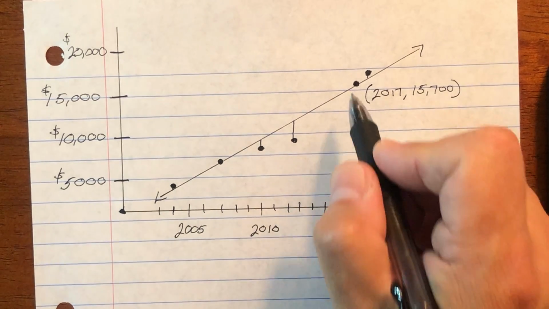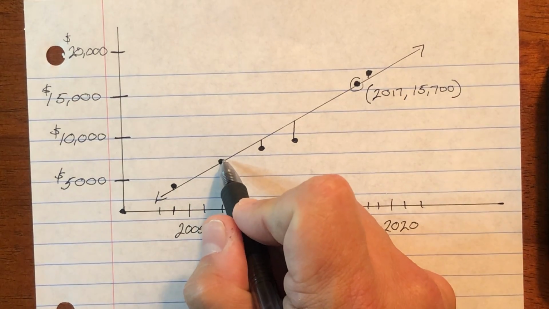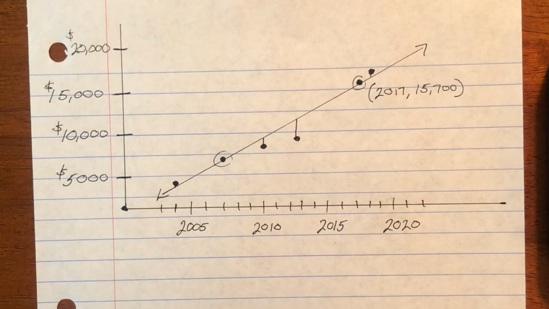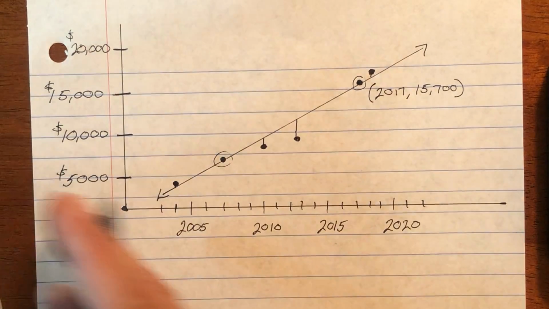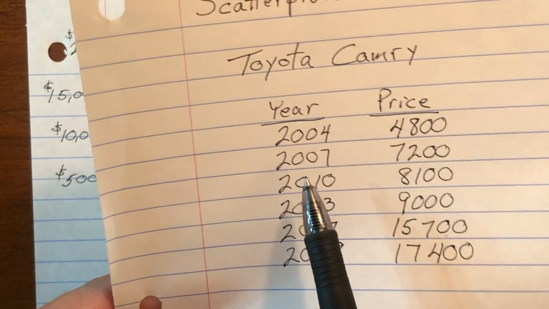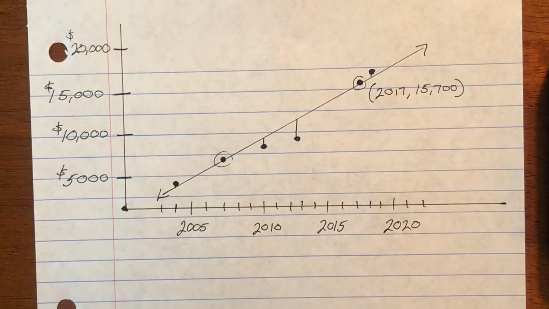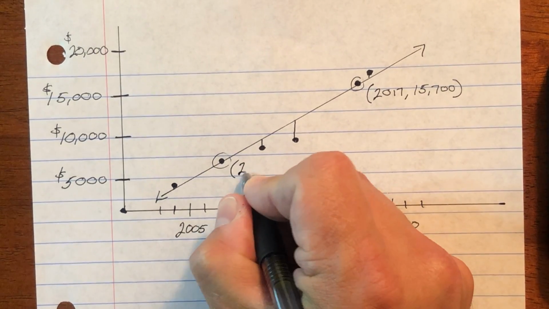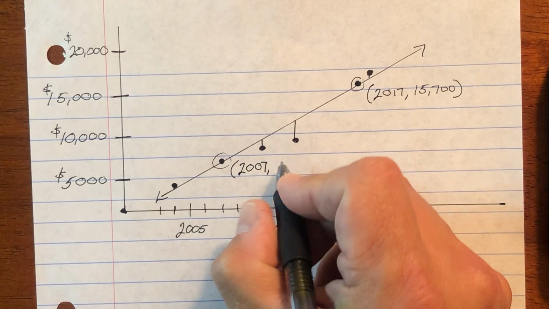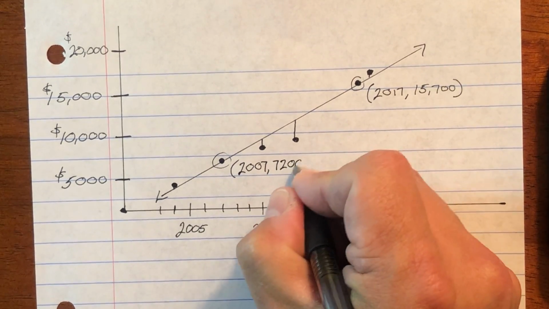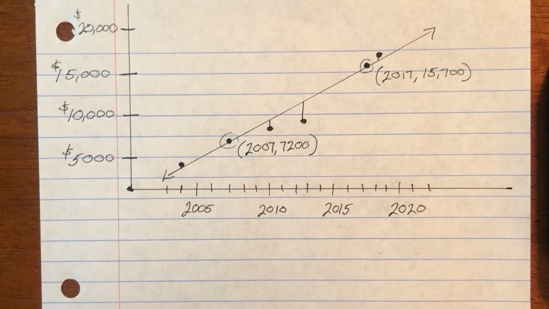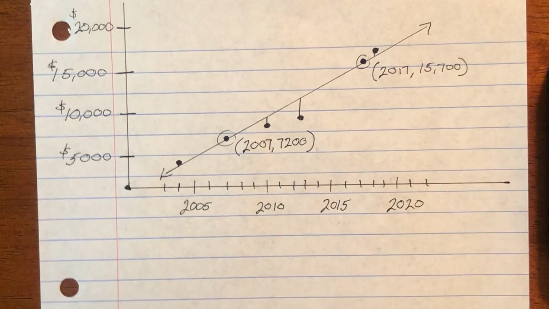And it looks to me, so we're going to look at that point, and this point right here also looks like it is pretty much on our line. And that was the point 2007, 7,200. And so now let's just figure out the equation of this line using a little bit of Algebra 1.